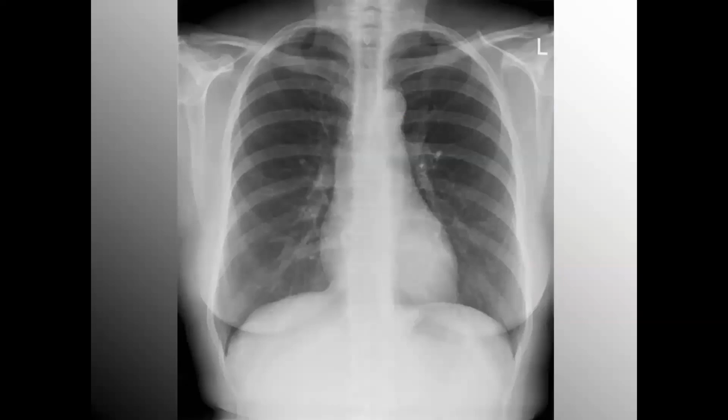Here's an example. Well, let me ask you first, what's your first thought? Is this a PA X-ray or an AP X-ray? I'll give you a little moment here to look. I don't see scapular shadows. However, you've got a patient who is adjusted in the bed.